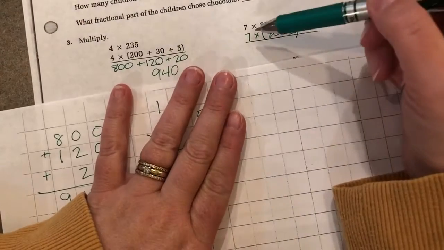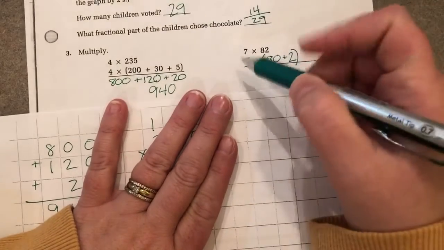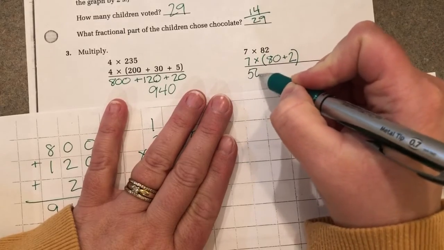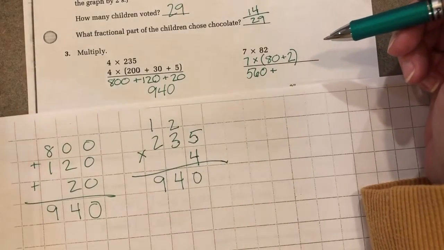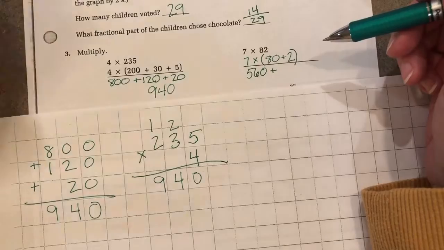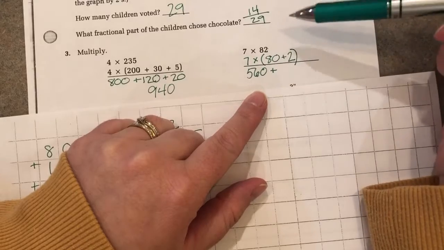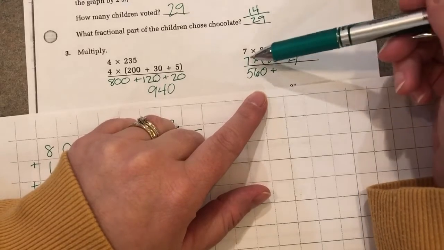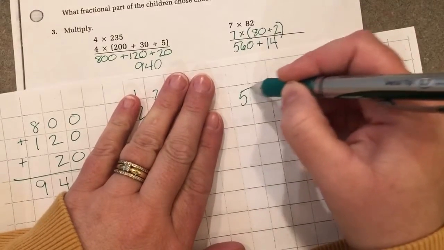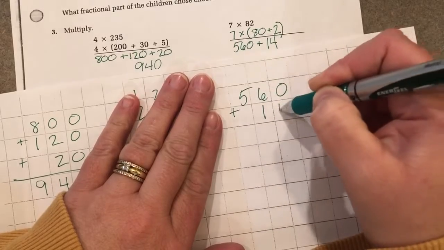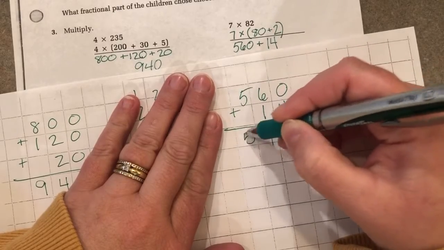Okay? Now, 7 times 80. We do 7 times 8, 56, with a 0 after it. Now, if you need to get your multiplication chart out, it is on page 21 in your math journal, and you can always use those on these assignments, especially if you're checking your work, but also if it's just a fact that you haven't memorized yet. And then 7 times 2 is 14. So 560 plus 14, 475.